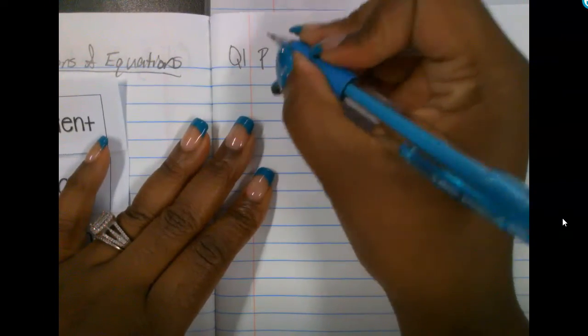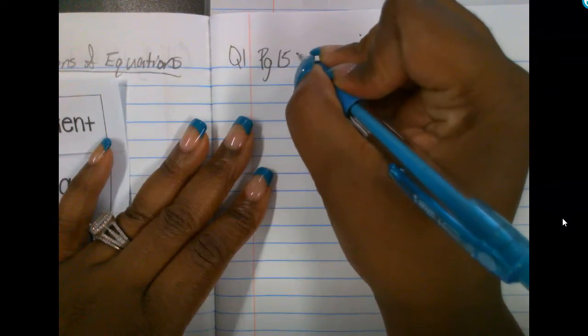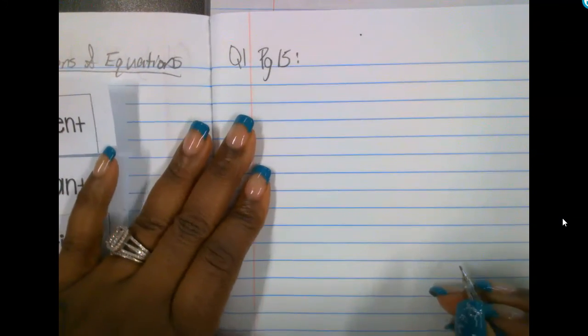All right, page 15. Pause if you need to. Okay, this is Q1 at the top. Slide this down a little bit. And this is going to be page 15. Page 15 is going to be expressions.